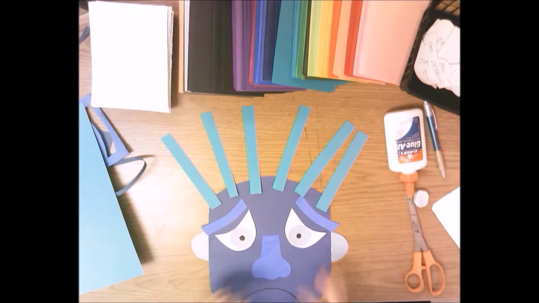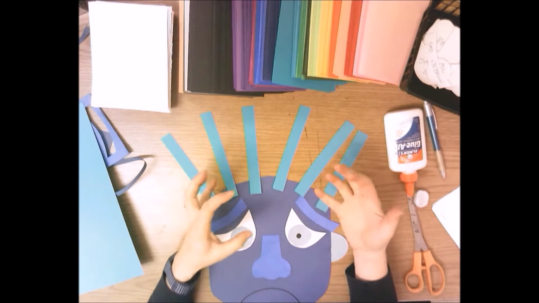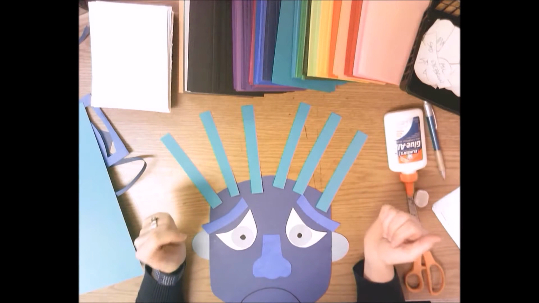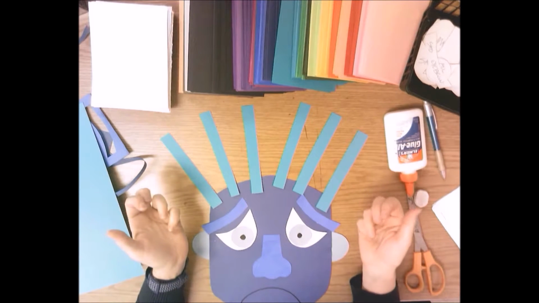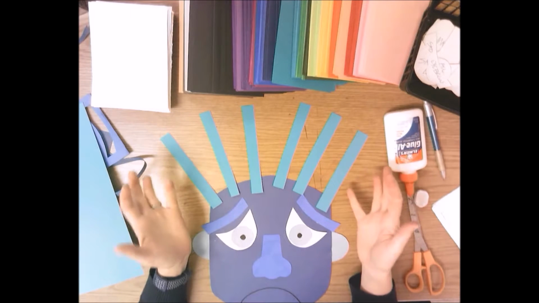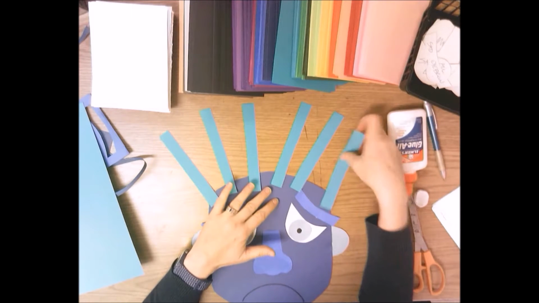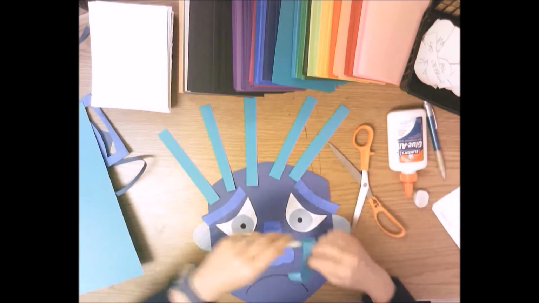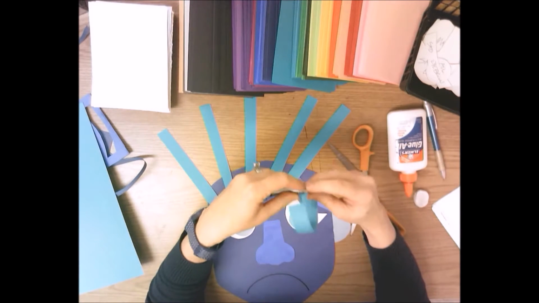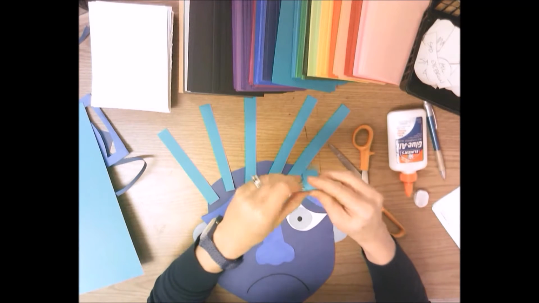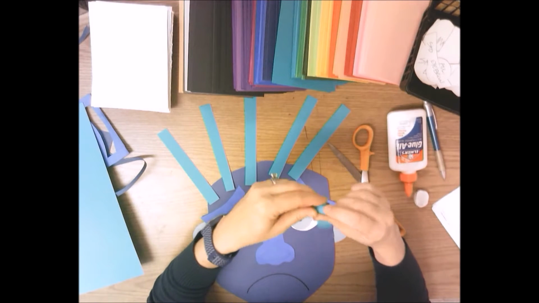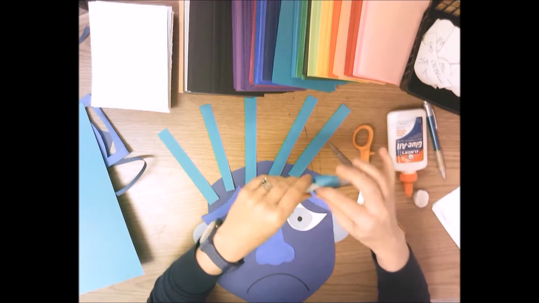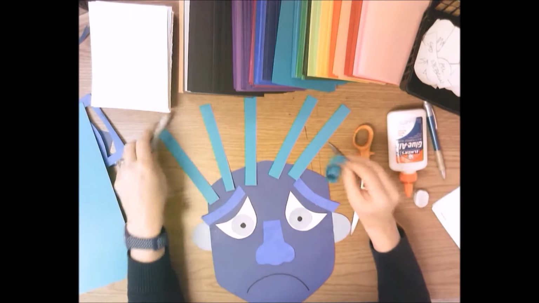I don't think it fits. I think that maybe that would be more for an excited or surprised face, this kind of straight up hair. So I would want my hair to be kind of droopy, maybe curly. So what I need to do is take a marker and take the paper and twist it around the marker. And this is how you could curl it, by twisting it around the marker, all the way around, squeeze it, then pull it off, and then you have a curl.